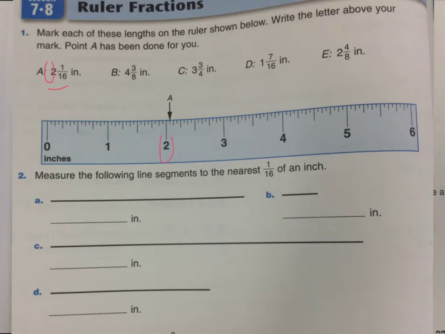Well, how would I know? 1/16. 1 of 16 parts between 2 and 3. I could count the little lines. And actually, if I do count them, there are 16 lines right in between there. So it's on the first line, just as it's marked right there.